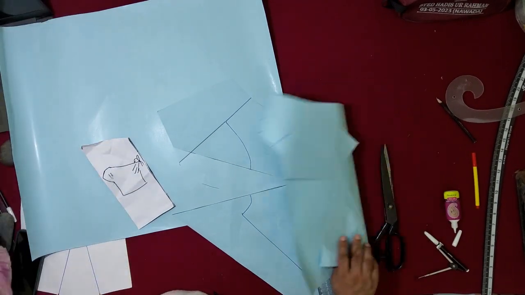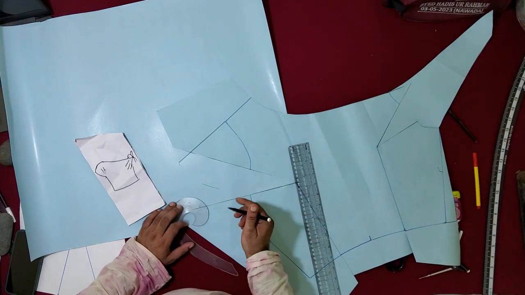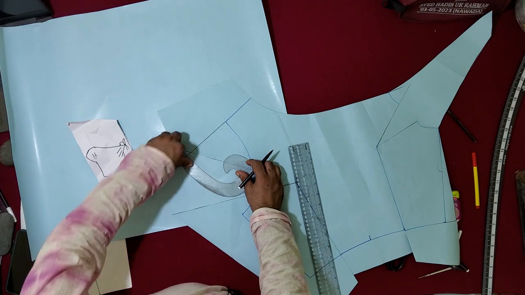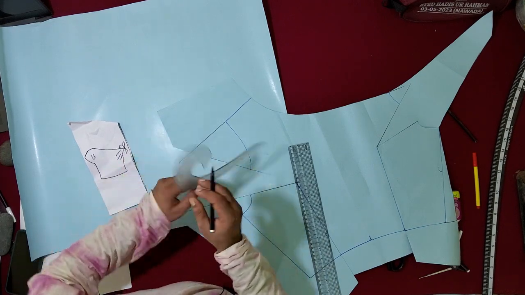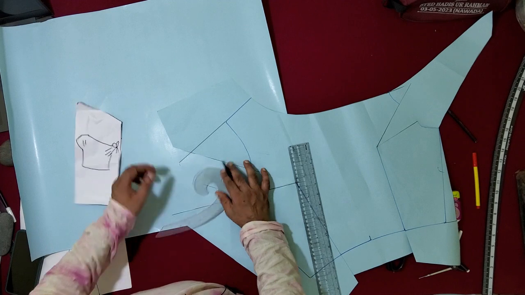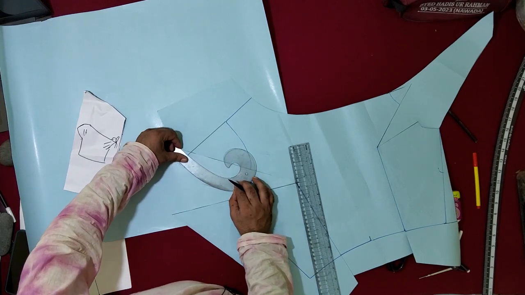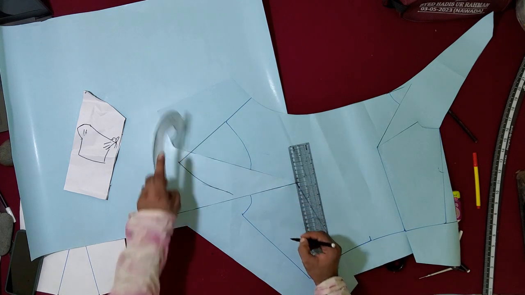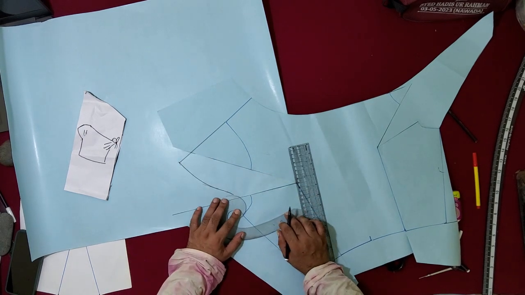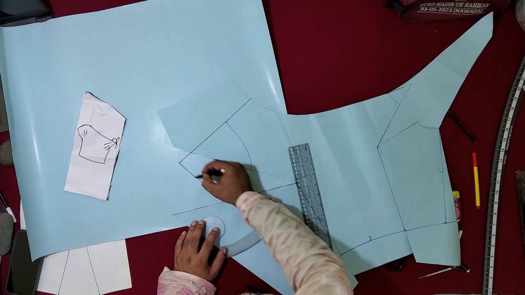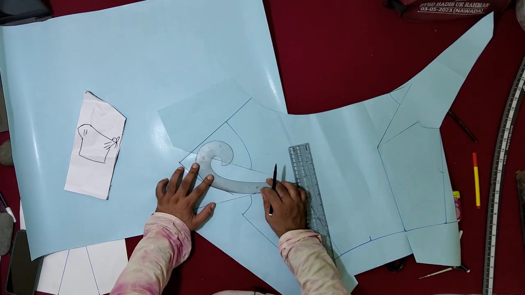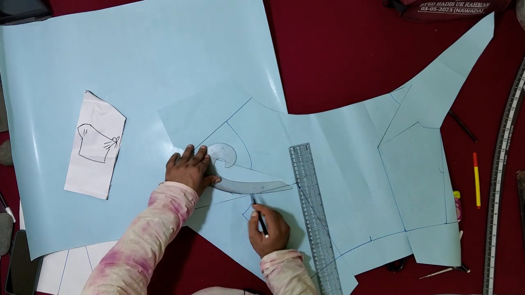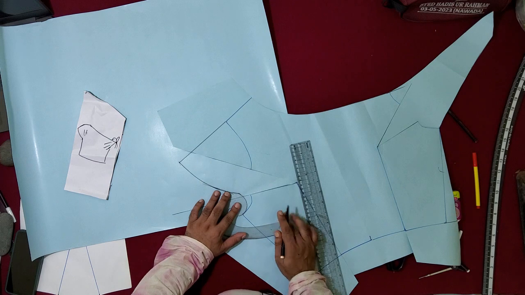We can just make a nice curve, and you can provide a nice curve here. I don't suggest joining it directly from the side seam point, but it is better if we actually blend it from the armhole itself like this.